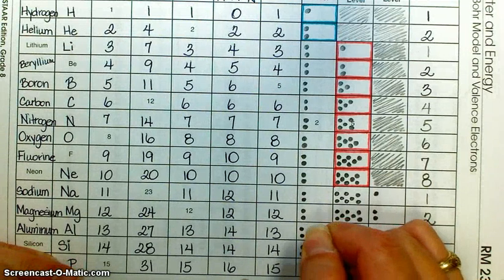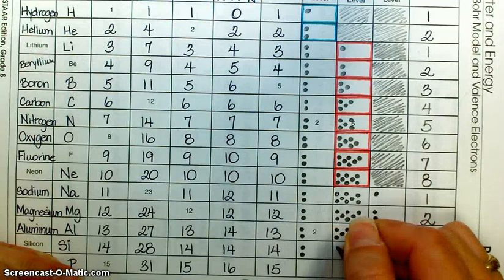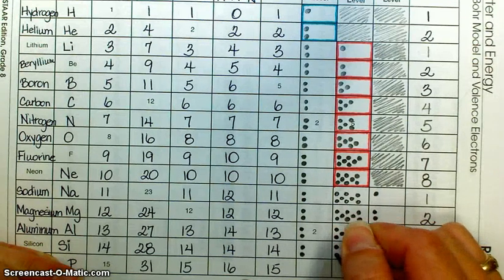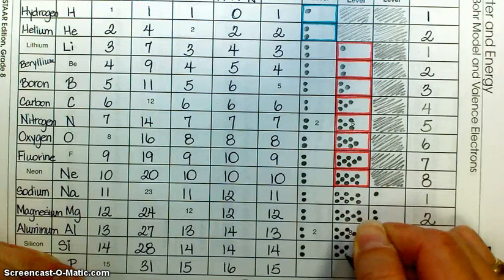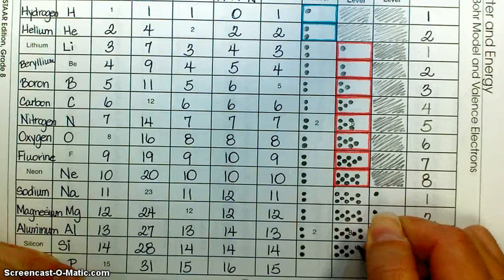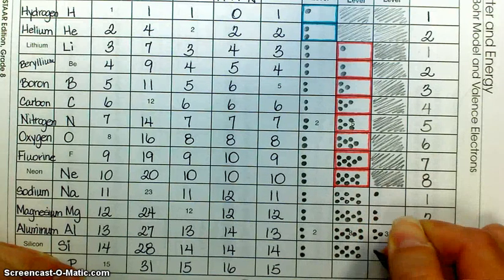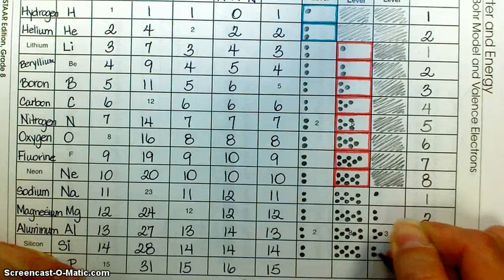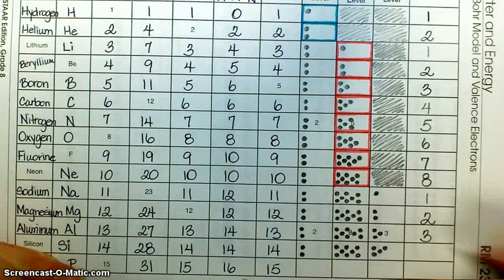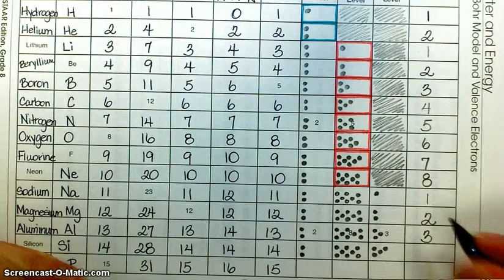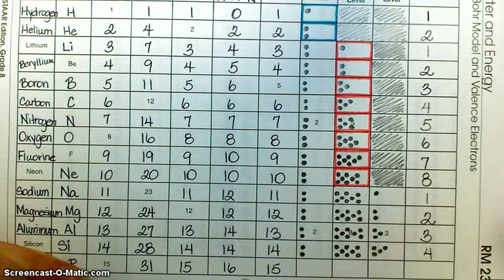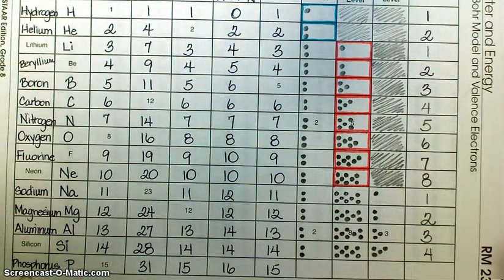Silicon, total of 14 electrons, 2 in the first energy level, 8 in the second energy level, and then the last 4 electrons go in the third energy level. That's the last energy level, so there are 4 valence electrons for silicon.